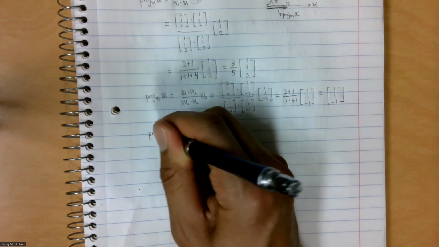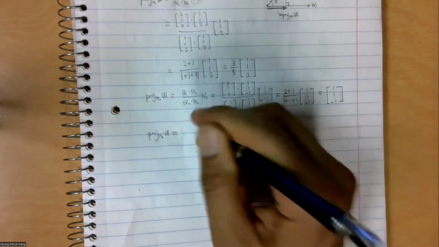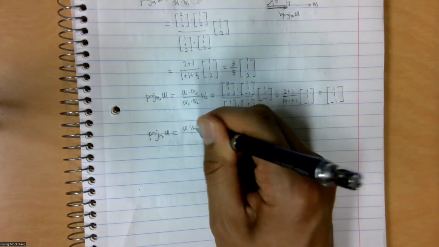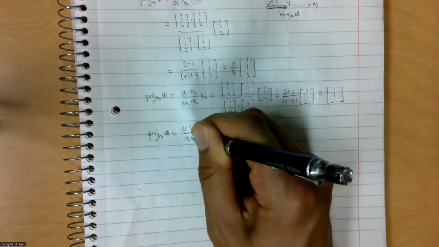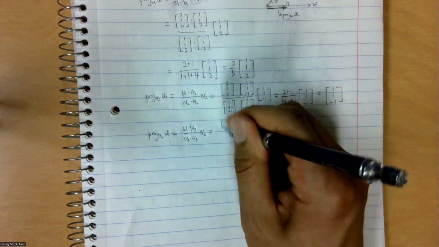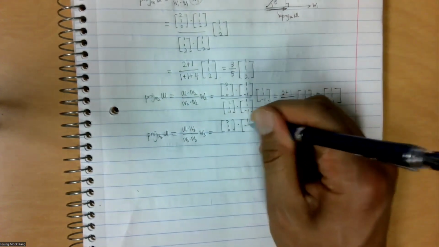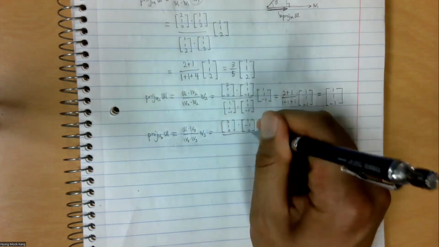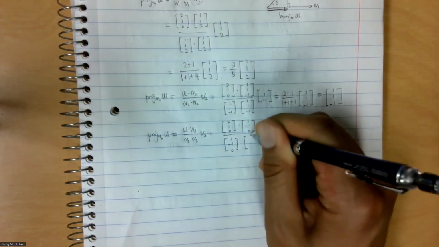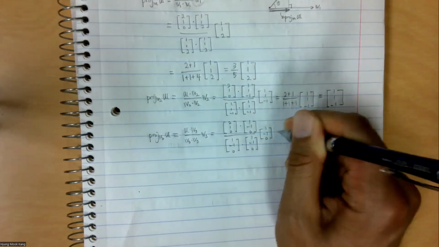So let's go with the projection of u onto v3. So u inner product v3 over v3 inner product v3, times v3. So this is (2, 1, 0) inner product, where v3 is (1, negative 1, 0), over (1, negative 1, 0) inner product (1, negative 1, 0).